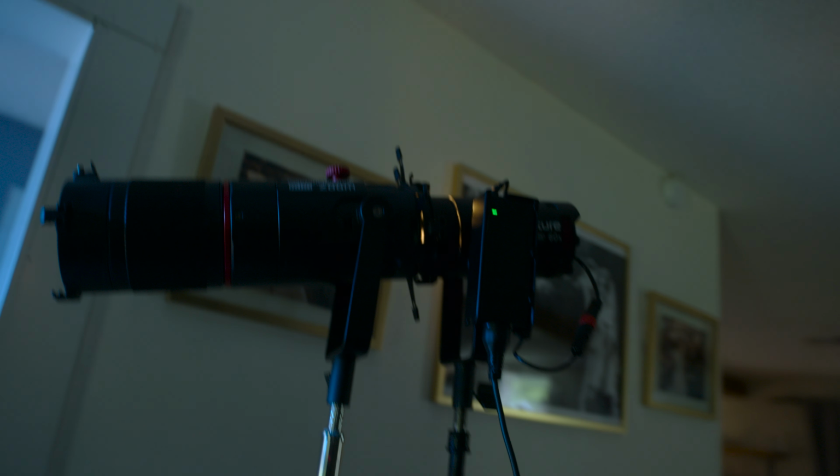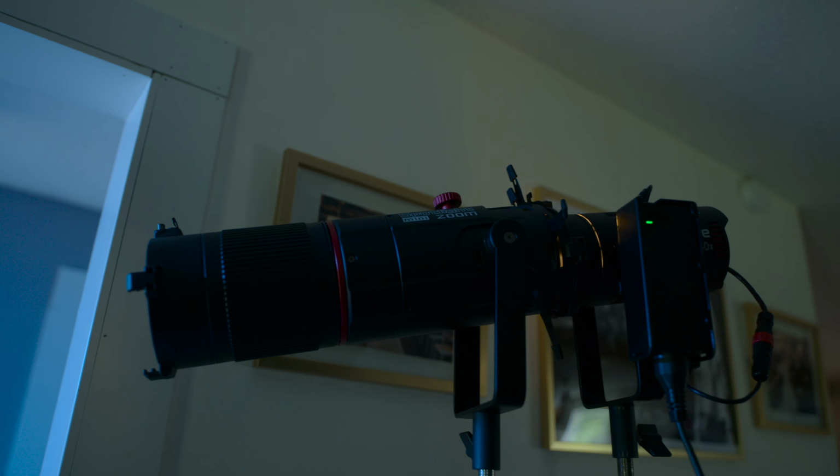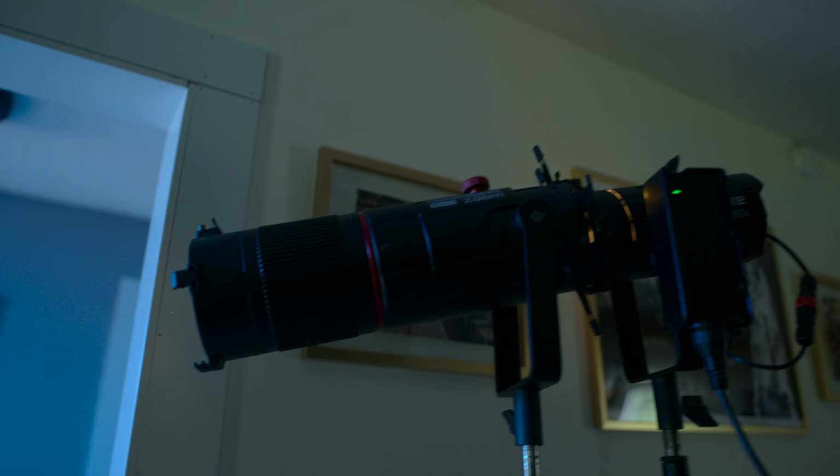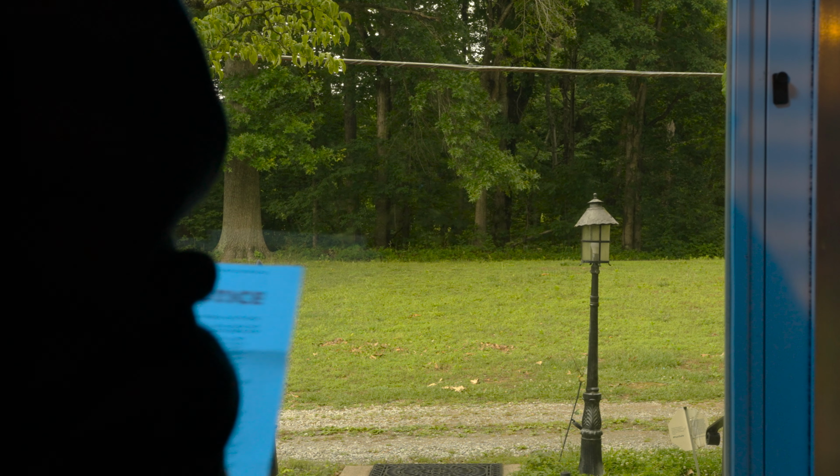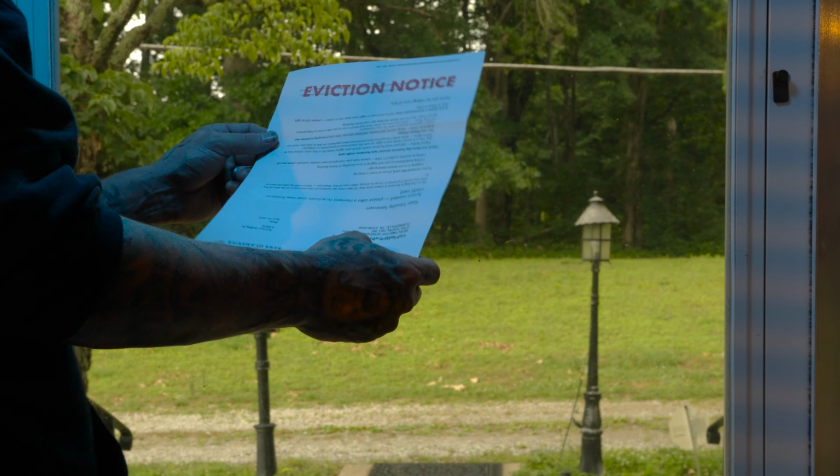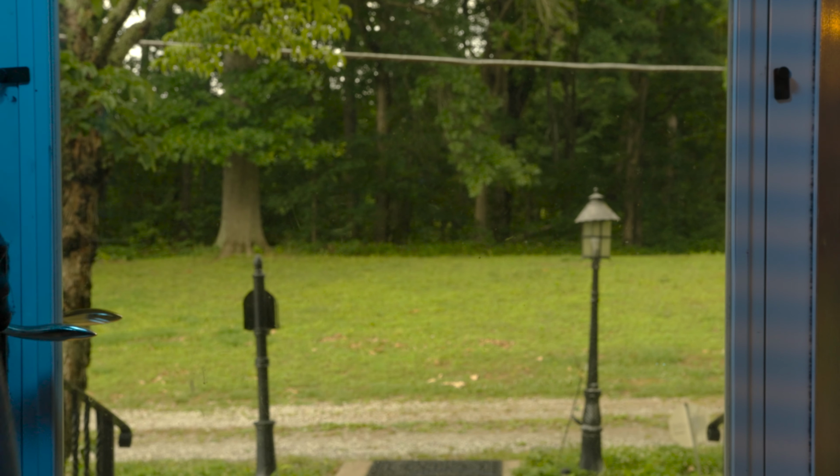I also had my 60X with a gobo with a window pattern on it so that it looked like the sun was shining from a back window, and I have that right on the eviction notice. There's a blue-orange contrast on the inside, while we also have orange on the outside.